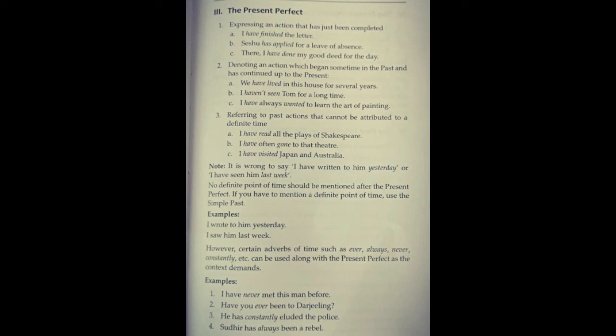We have lived in this house for several years, but it is not hours or it's years, but you are still living. So the action started in the past years, but it is still continuing. So we have not used here we had been living. Instead, we have used the present perfect tense. We have lived in this house for several years and still we are continuing to live here.